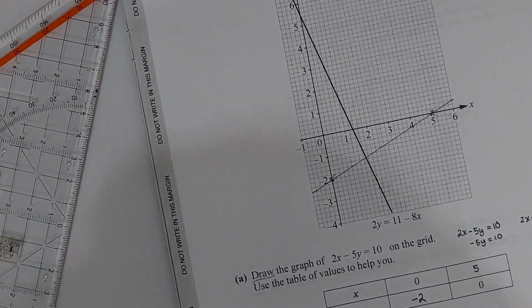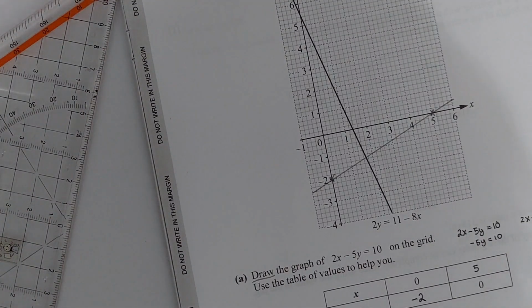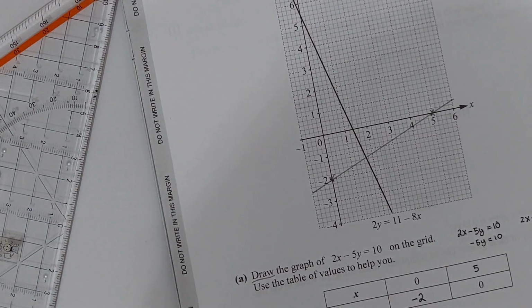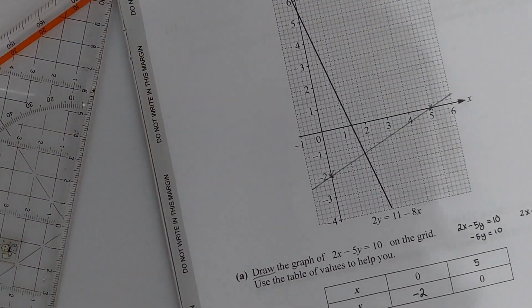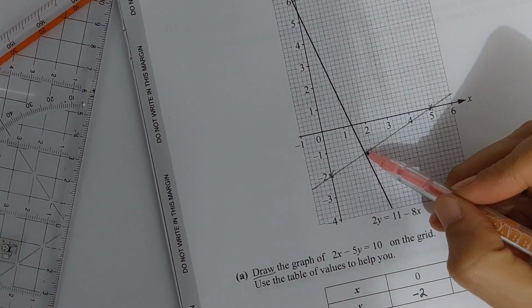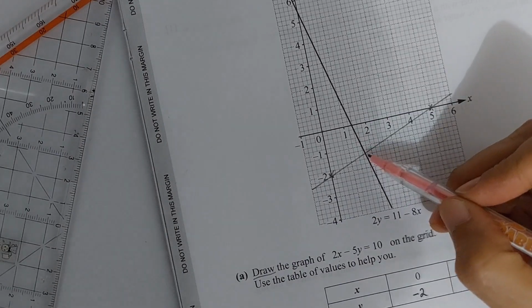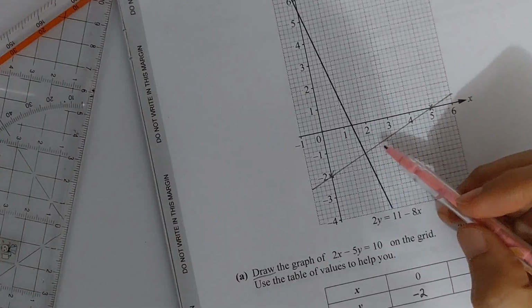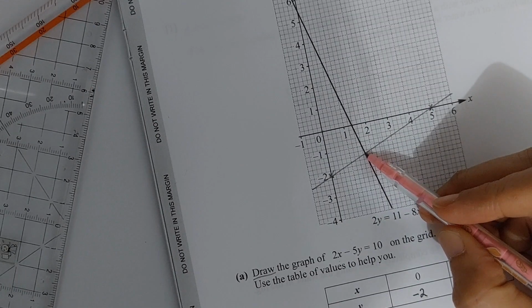Okay, and use your graph to solve the simultaneous equations: 2y is equal to 11 minus 8x, and 2x minus 5y is equal to 10. Why are the numbers very decimal? Okay, we will try. It will be the intersection. To solve this one, you look at the intersection here.